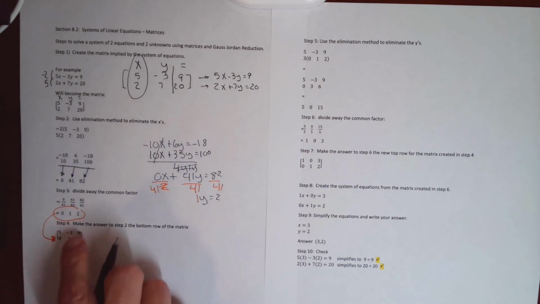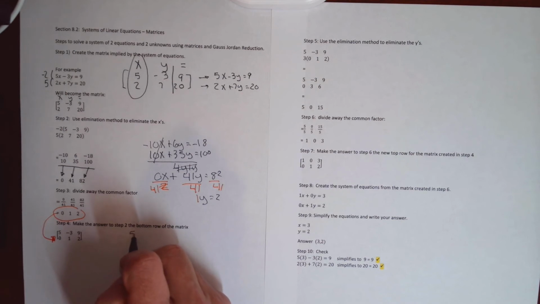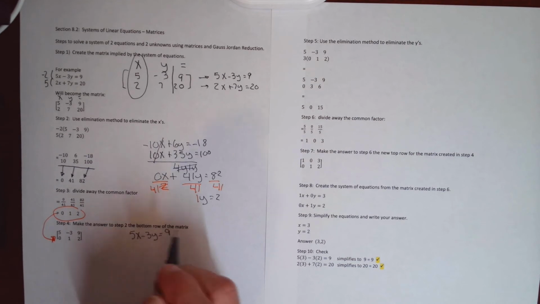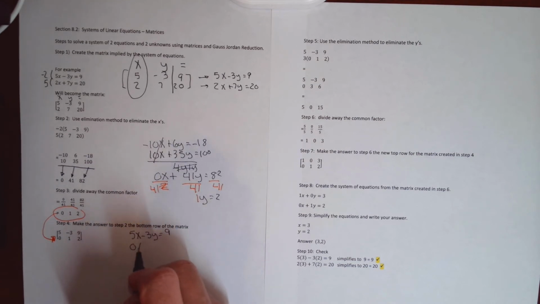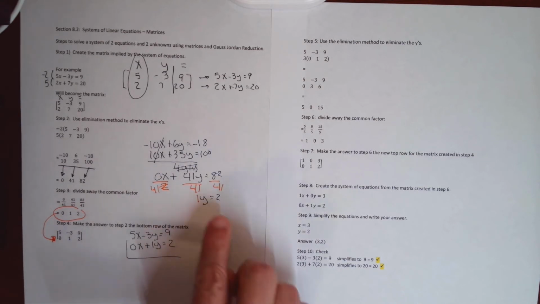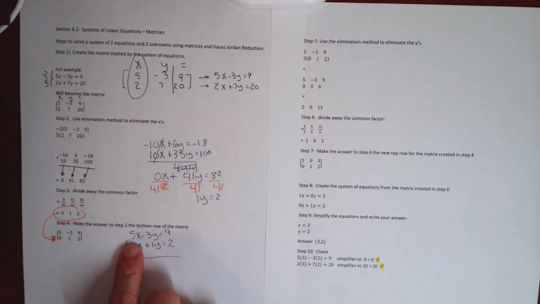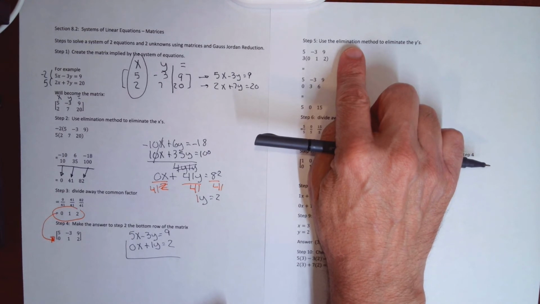Not that it's necessary, but right now the top row of my matrix still says 5x minus 3y equals 9. The bottom row of my matrix now says 0x plus 1y equals 2. The bottom row of my matrix really just says y equals 2 because 0x is nothing. So done with step 4. So all I've done is use the elimination method but kept things in matrix mode, which makes it just a lot more tedious to do, but not particularly hard. There isn't anything new. Step 5, I'm going to eliminate the y's now.